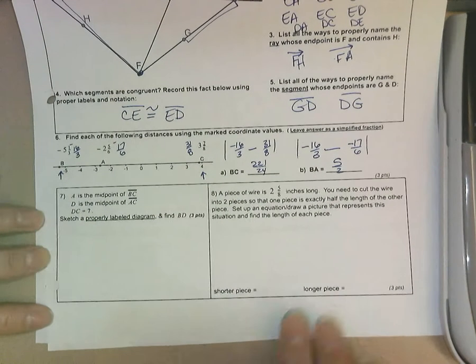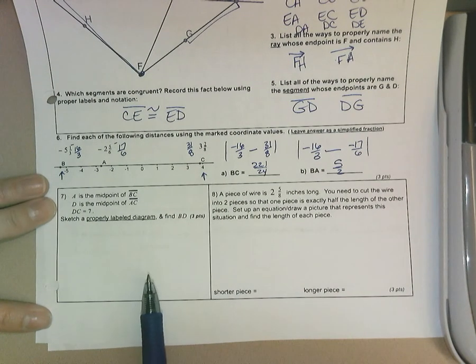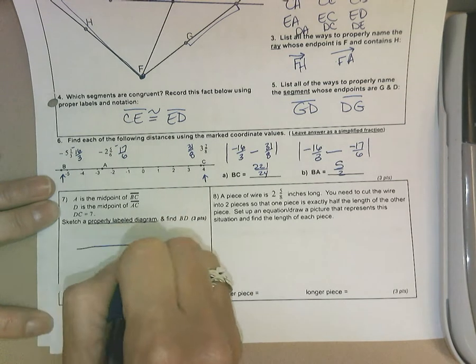All right. 7. A is the midpoint of BC. Let's draw that. So here's BC.